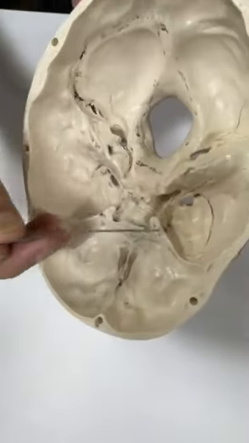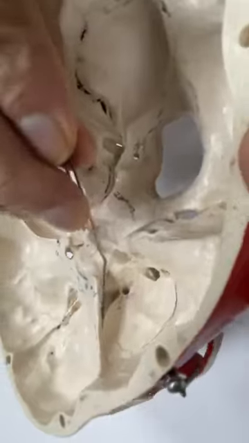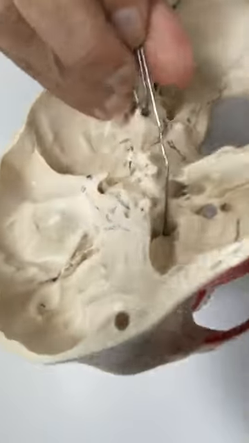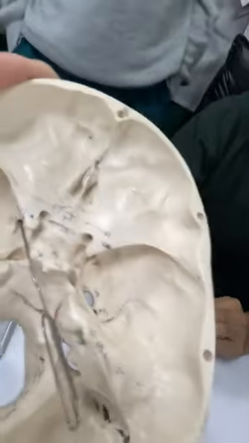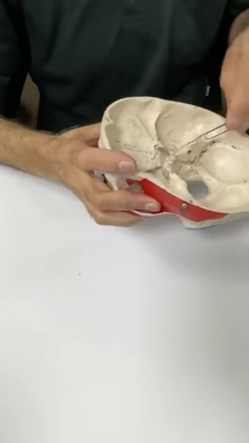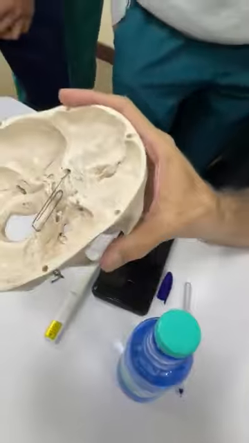So just tilt it, you will find here lesser wing of sphenoid, here superior orbital fissure, and here rotundum. See, now I will show you. The pointer is in the rotundum now. Really difficult to find. The pointer is now in the optic canal. Good? Yes. Optic canal.